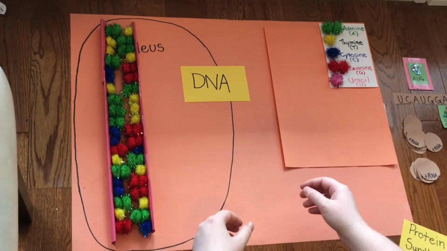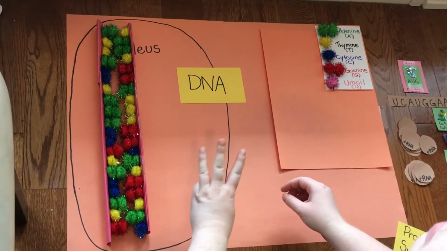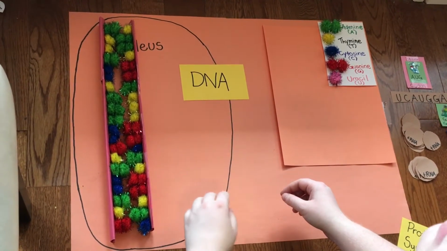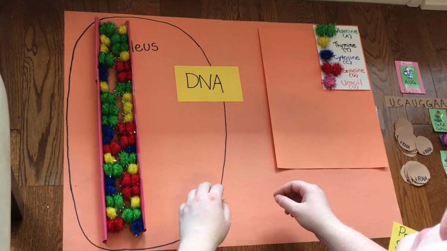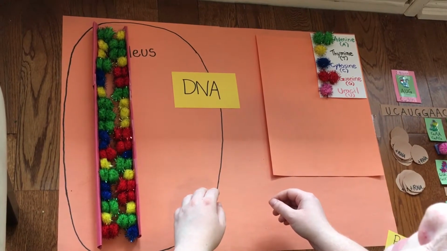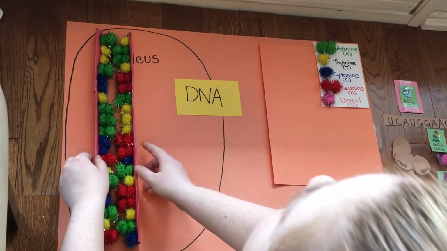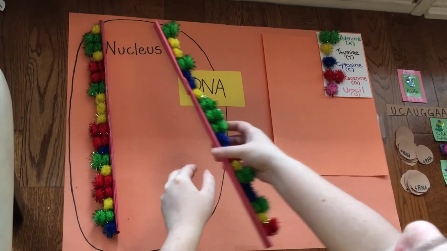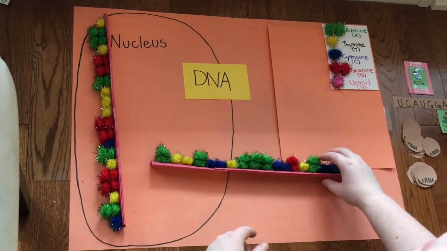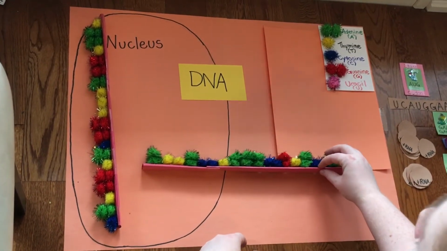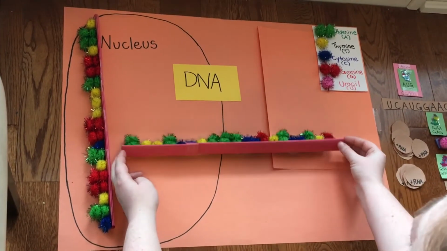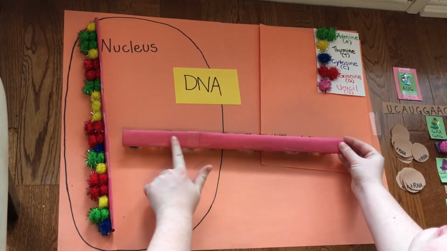Both DNA and RNA consist of three parts: a 5-carbon sugar, phosphate, and nitrogen bases. The sugars and the phosphates alternate to create the backbone, as I've represented with construction paper right here.